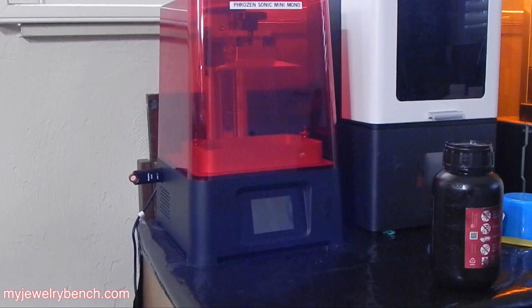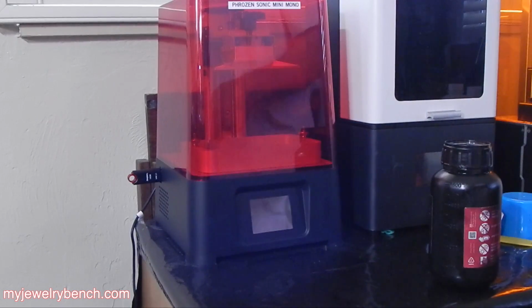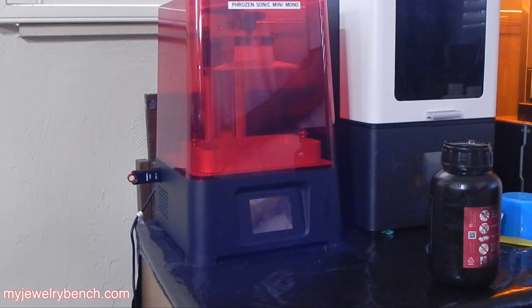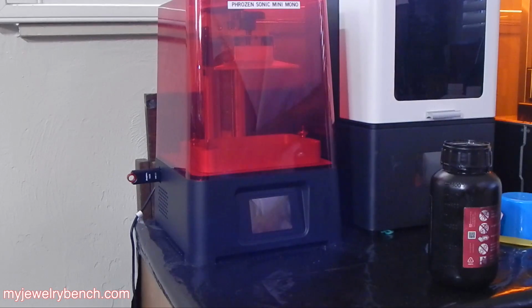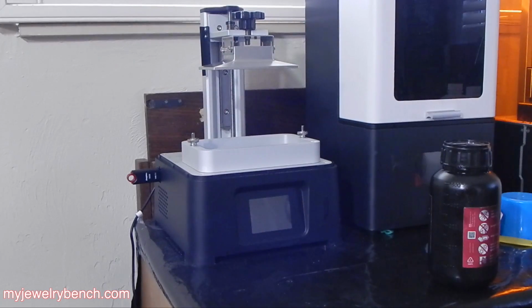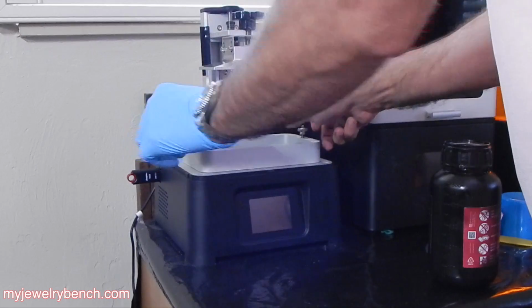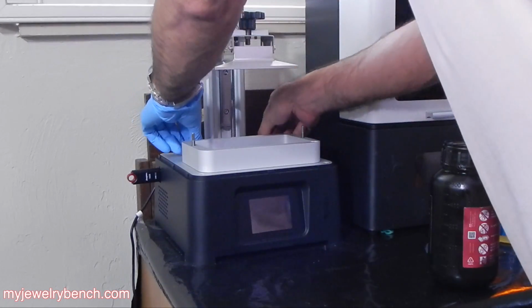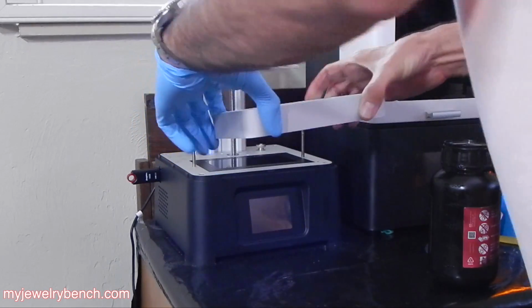Okay guys, so I'm going to get my Sonic Mini up and running, and what I've done so far is I've taken care of the SD disk. I put the memory stick in the printer, and I'm just going to throw on a glove so that I don't have to get resin on my hand. Okay, so I got my glove on. I'm going to take the cover off my printer and put that aside, and now I'm going to take my build plate off. And if you haven't used one of these Sonic Minis, they're actually pretty good. The monochrome printer prints fantastic, and it prints fast.